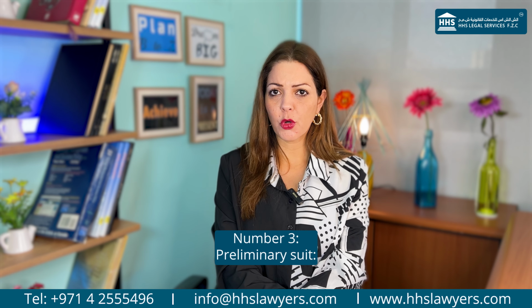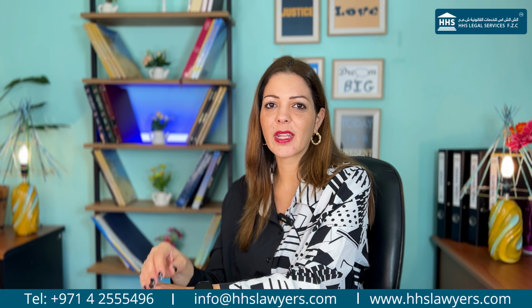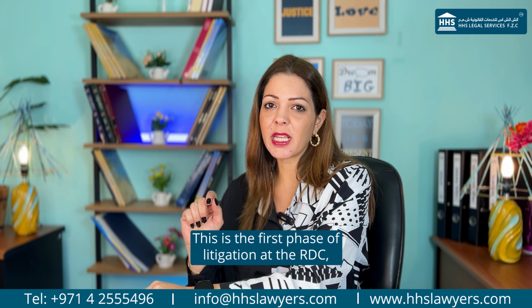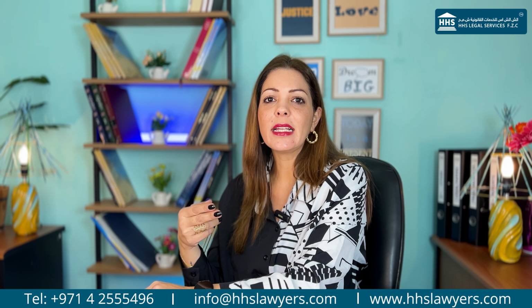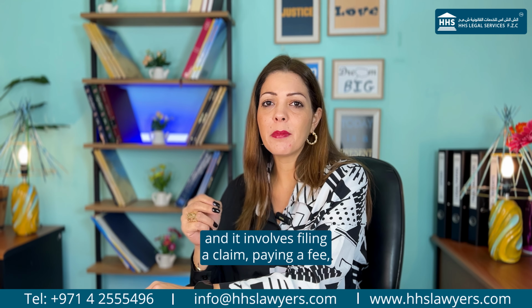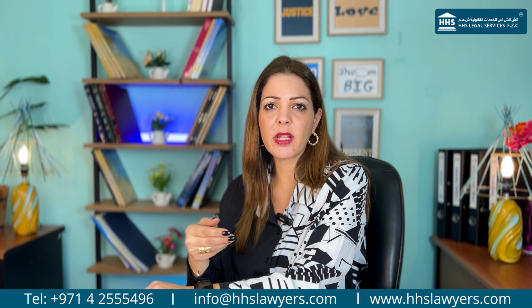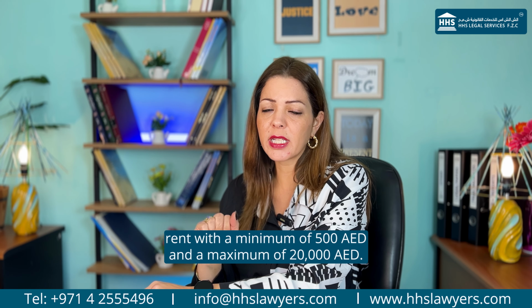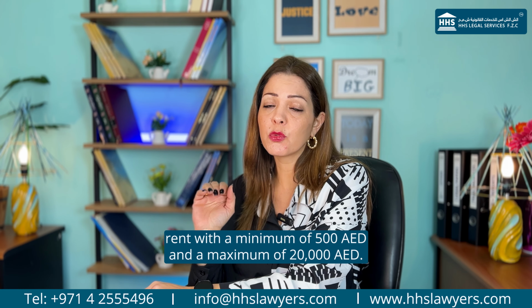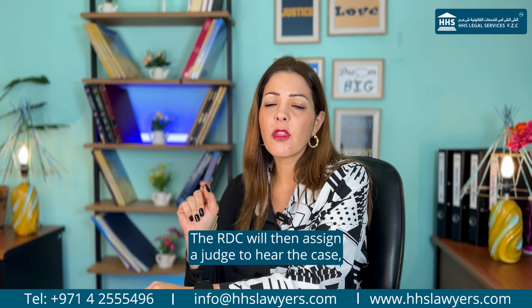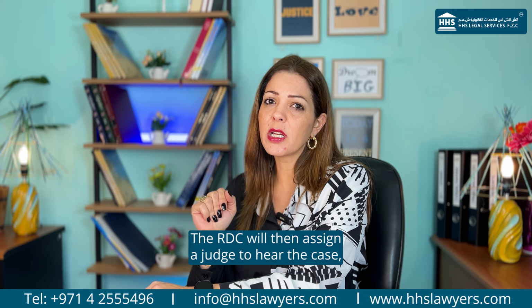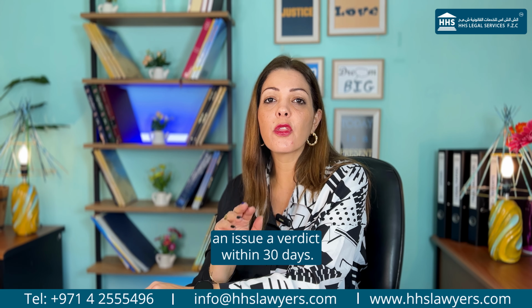Number 3. Preliminary suit. This is the first phase of litigation at the RDC, and it involves filing a claim, paying a fee, and submitting evidence and documents. The fee is calculated as 3.5% of the annual rent with a minimum of 500 AED and a maximum of 20,000 AED. The RDC will then assign a judge to hear the case and issue a verdict within 30 days.